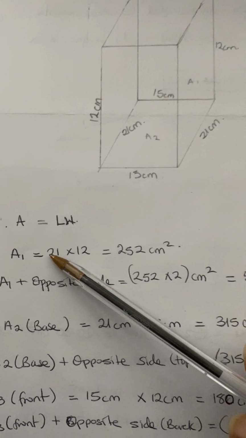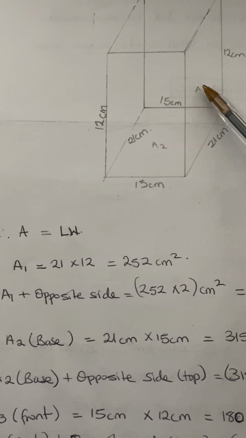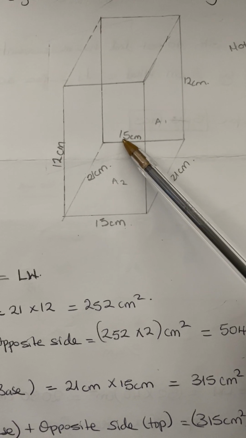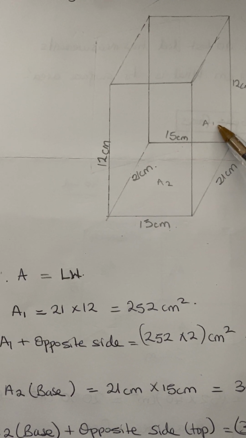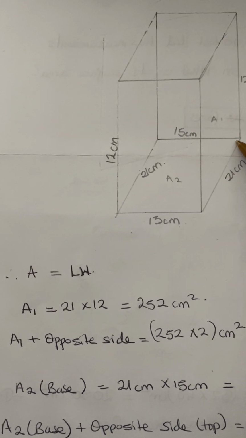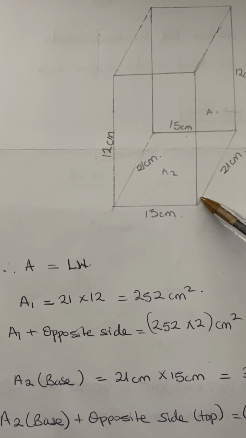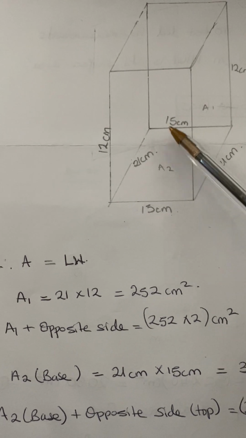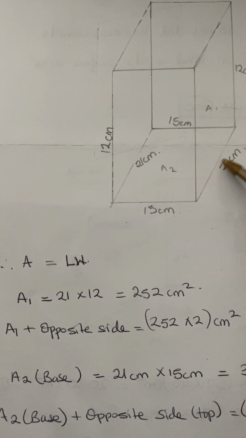So now the area of shape 1 is the back of the present. If you look at the figures, it is 15 by 21. That is the top and the bottom, so 15 by 21 is the bottom part.